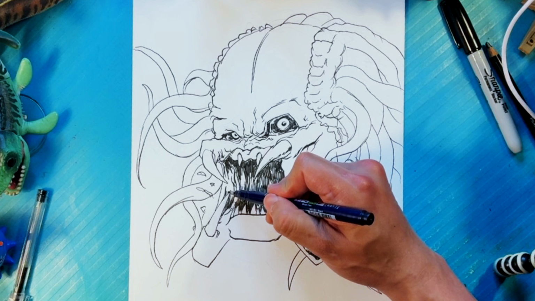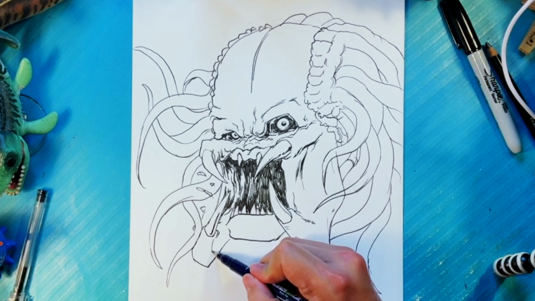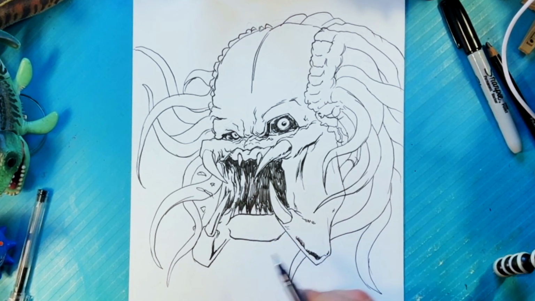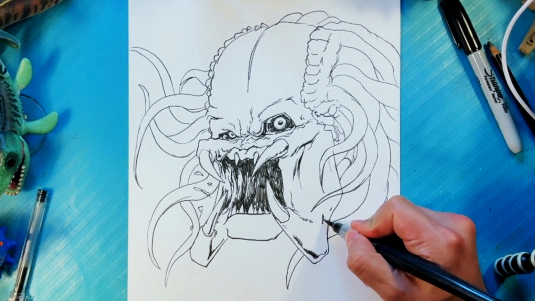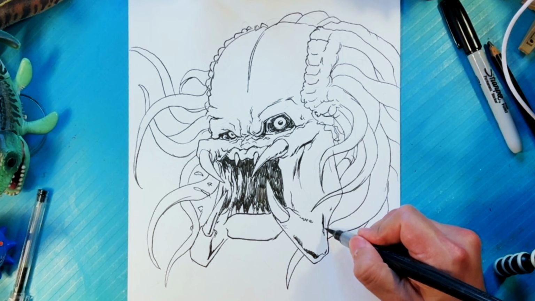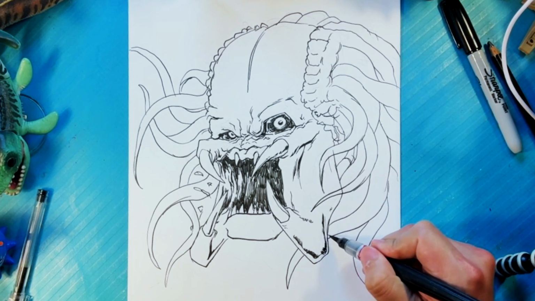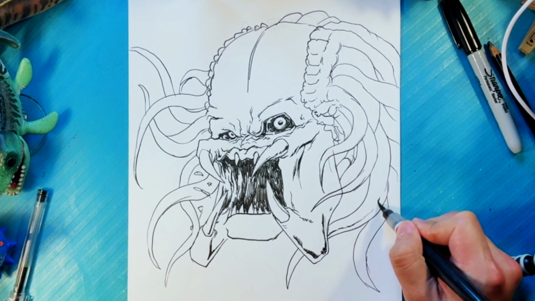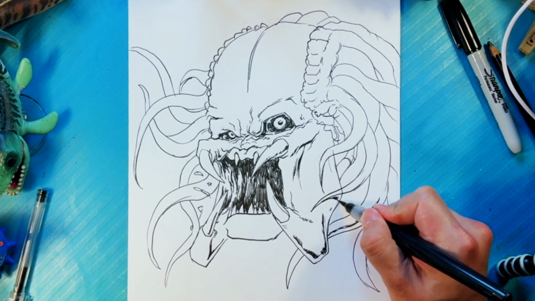Right there. Just throwing a line right here through the fang. Throwing a line right there. And at this point you can even do this with a thicker item. Let's see if this brush pen works over here. I have a brush pen. Yeah, this brush pen is pretty good. Pretty good to get some kind of darkness all in a very quick time frame here.